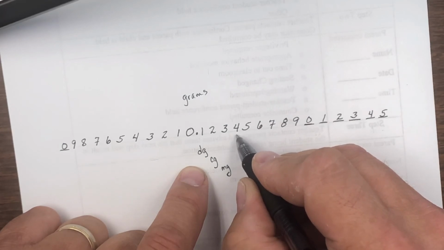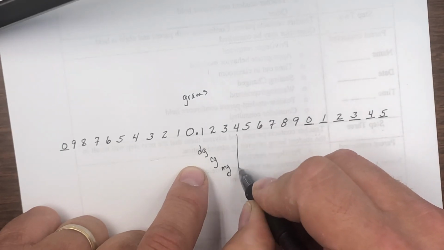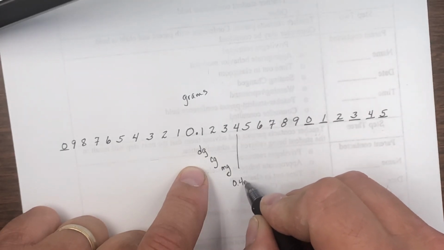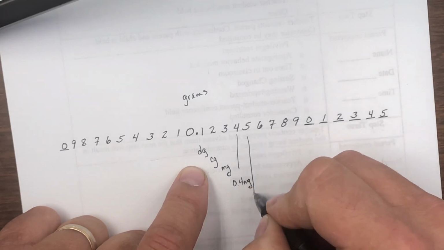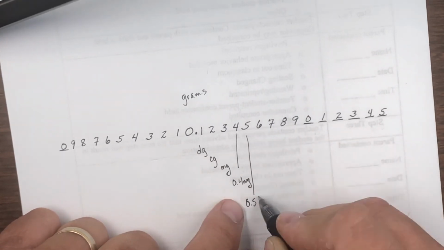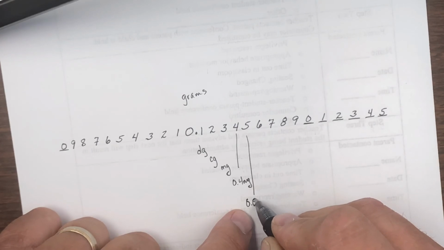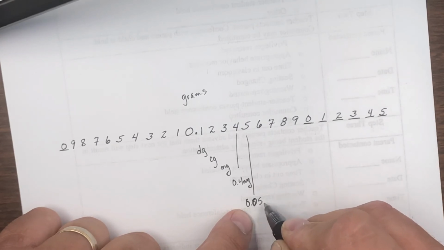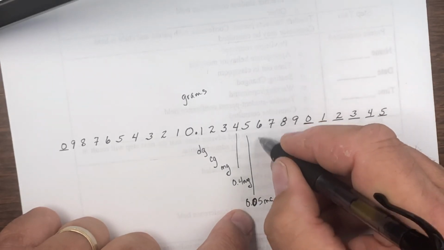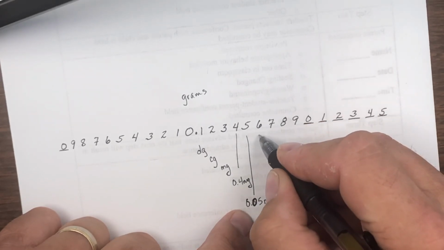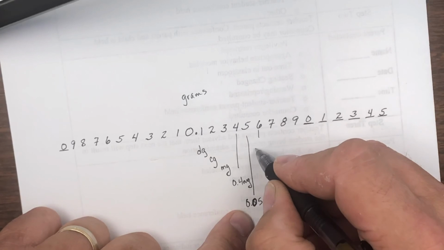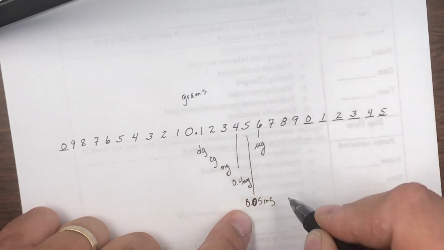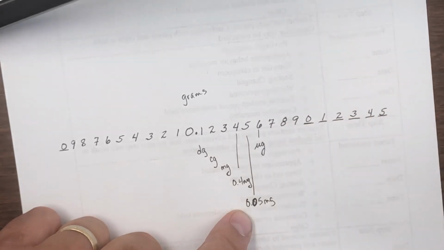And then this would be 0.4, we would say this is 0.4 milligrams. This would be 0.05 milligrams. Sorry about that. But now once we get to here, this would be a microgram, or 6 micrograms.